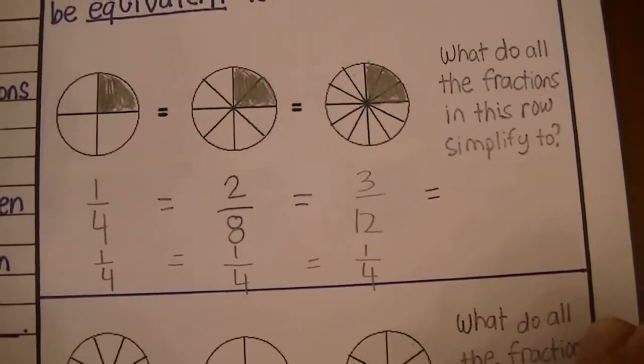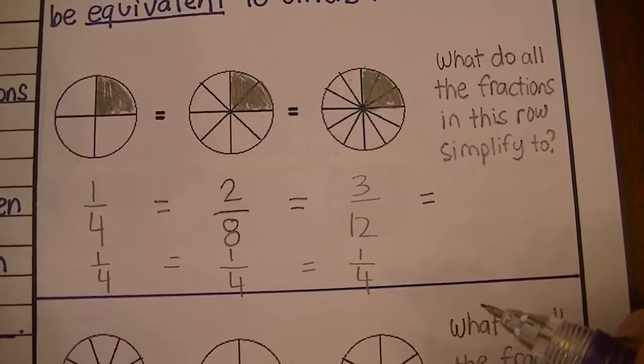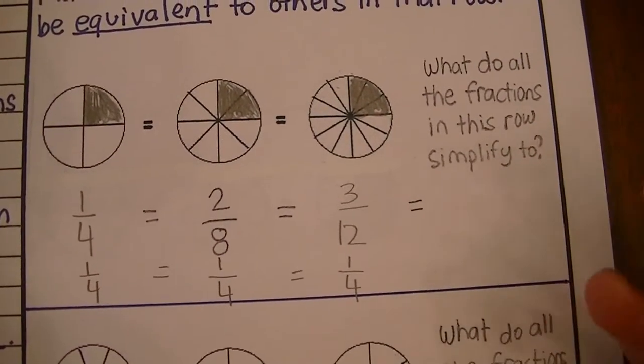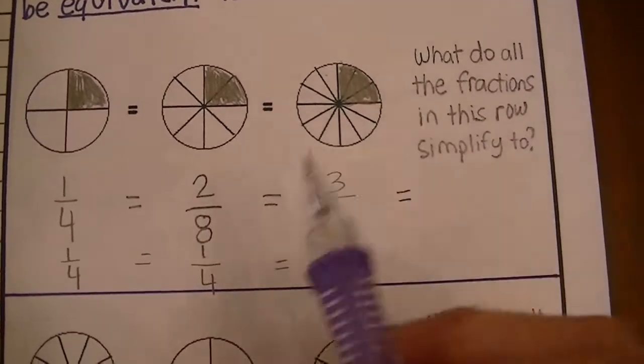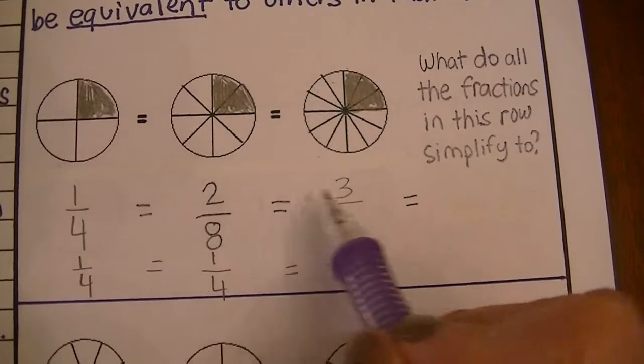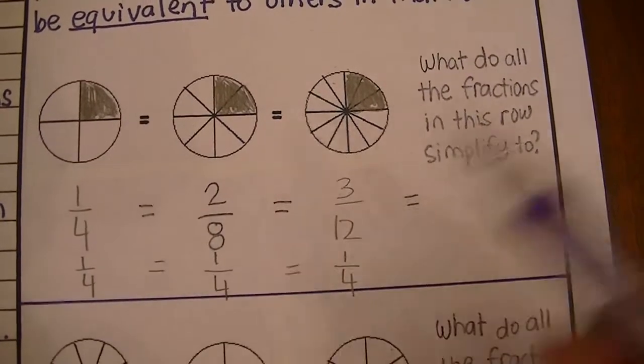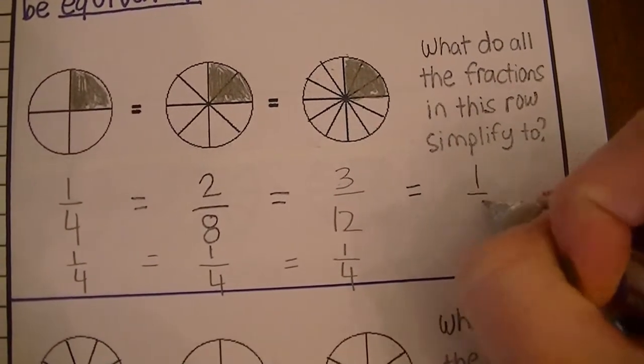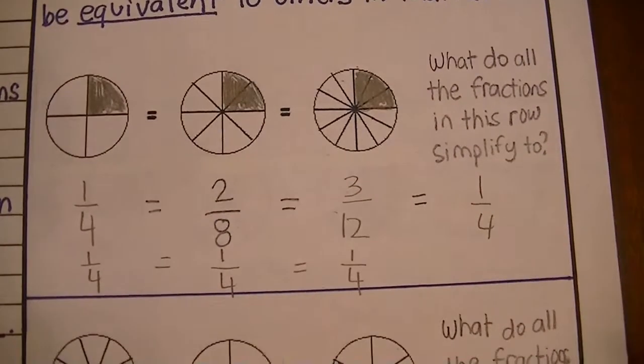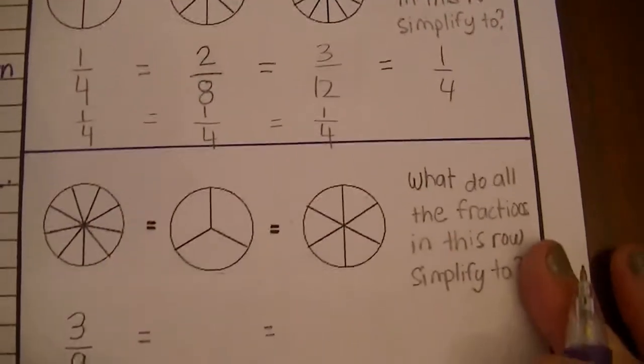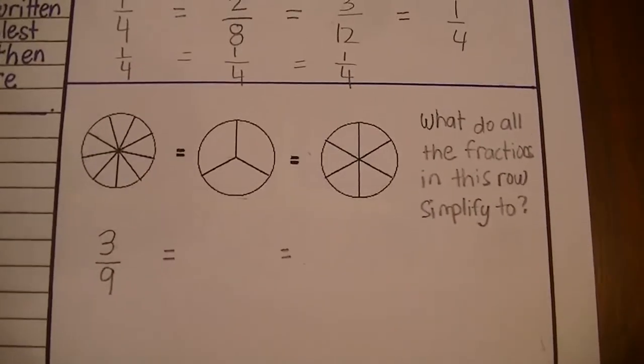So something that you should learn, that you should know, is when fractions simplify to the same fraction, that's written in simplest form, then they're equal or they're equivalent. So these fractions, all that you see up here, are all equal to each other. They all simplify to 1/4, so these fractions are equivalent to each other. Now go ahead and do the rest of this page by yourself.